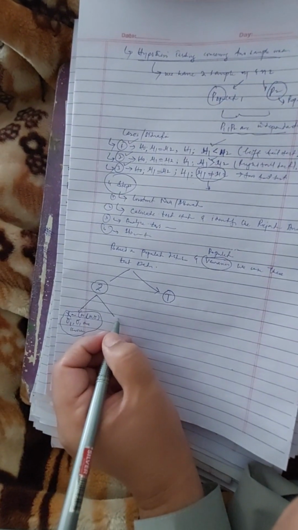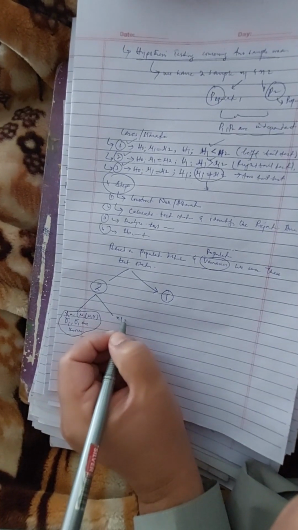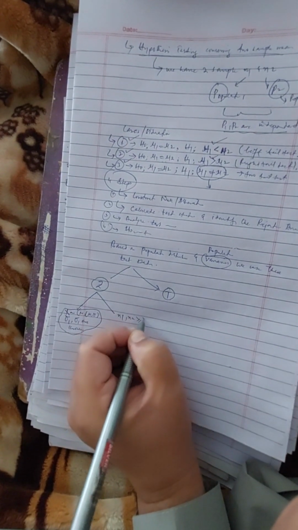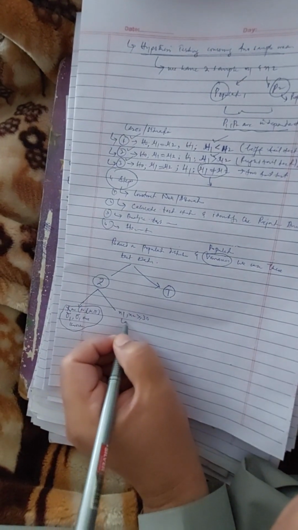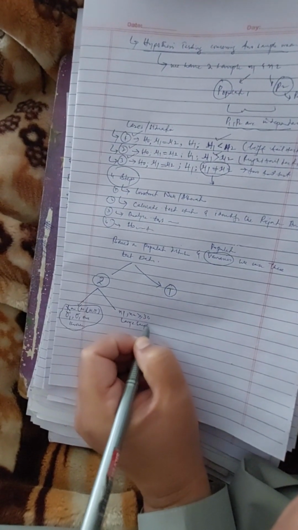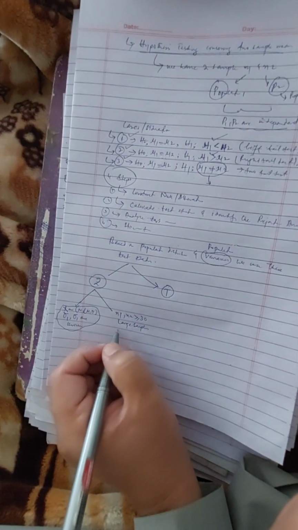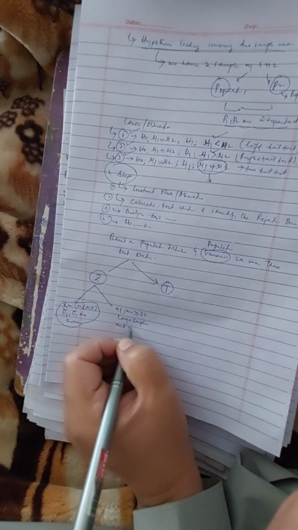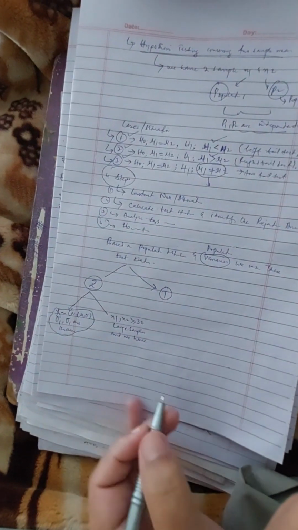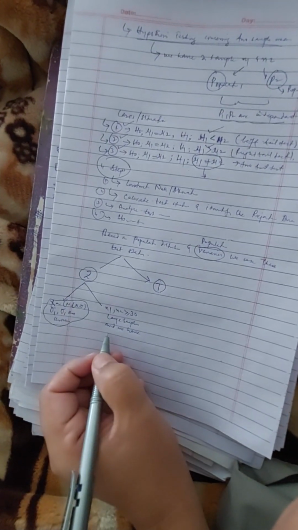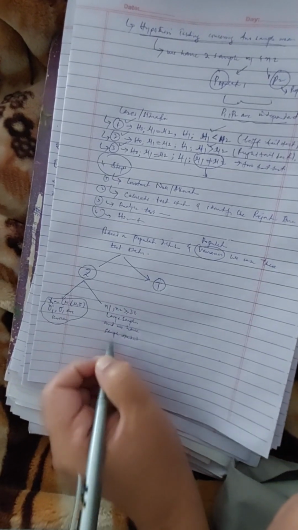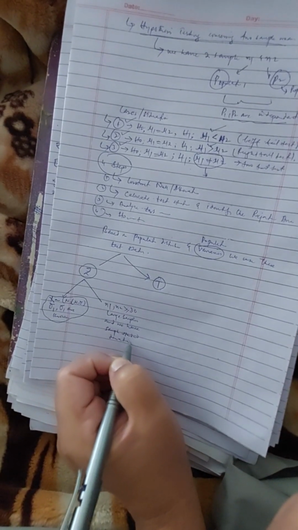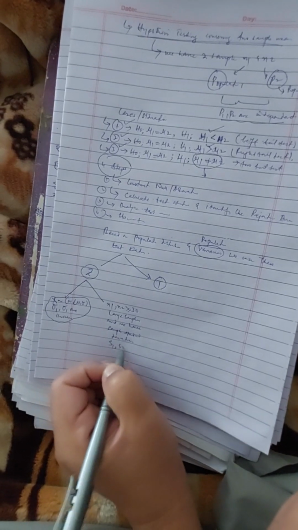The second condition is that n1 and n2 are both greater than or equal to 30. It means that we have large samples. And we have sample standard deviations S1 and S2.